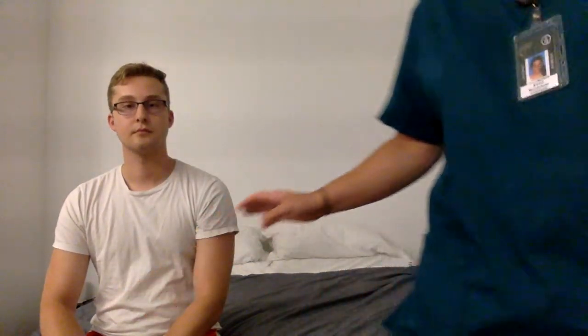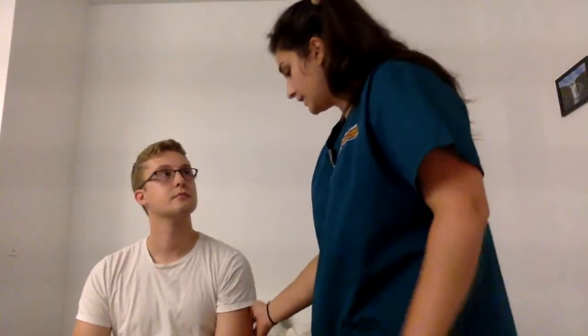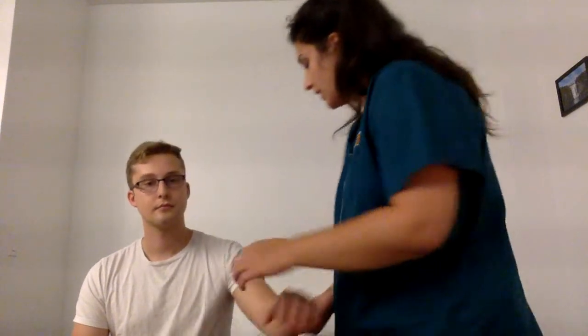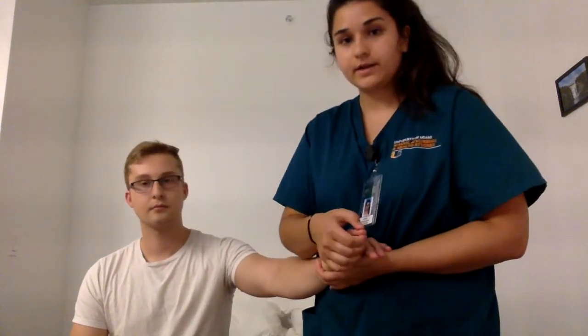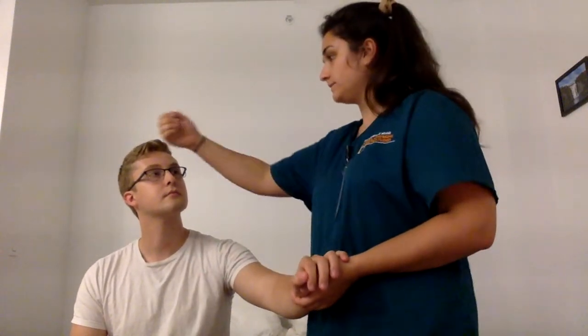Then I'm going to do a general assessment of peripheral circulation by looking at the patient's skin color. I will also be looking at capillary refill and assessing the temperature of the skin using the dorsal side of my hand.